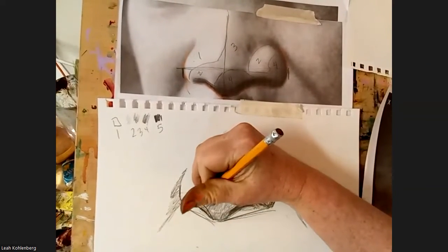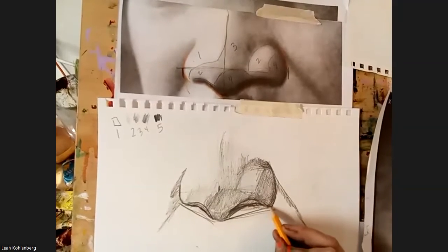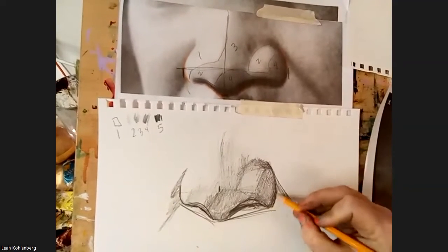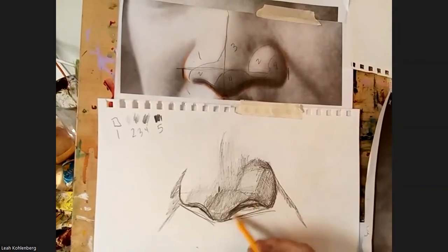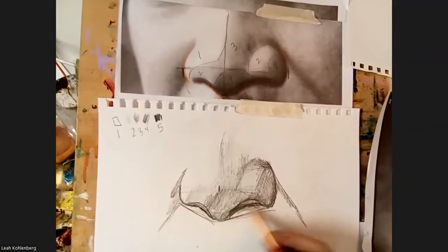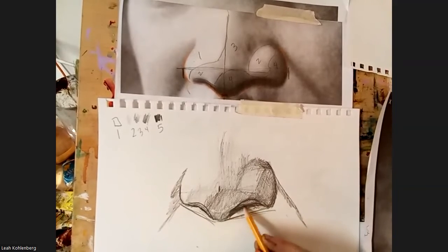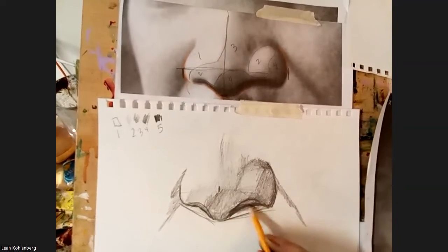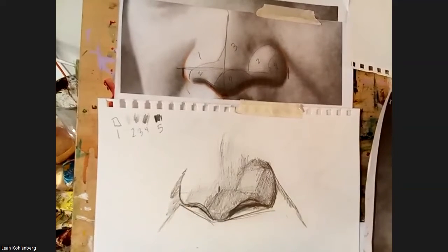This is a much less dramatic curve. And one of the problems with doing this is that you don't have any of the shadow that's happening underneath. So look, it's not that, it's straight. It's kind of up and straight across.